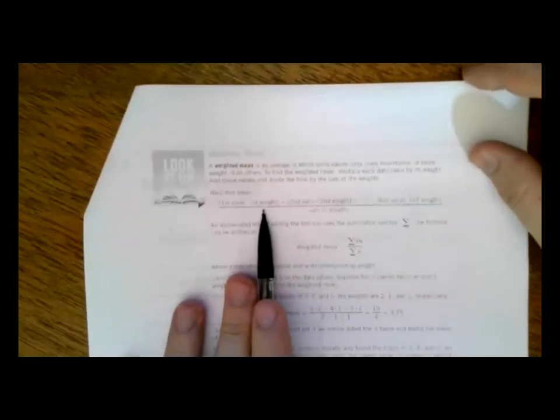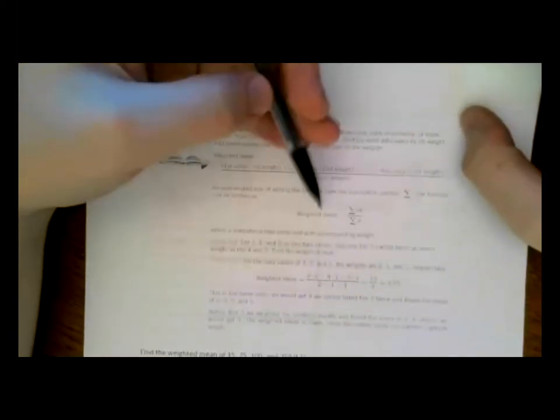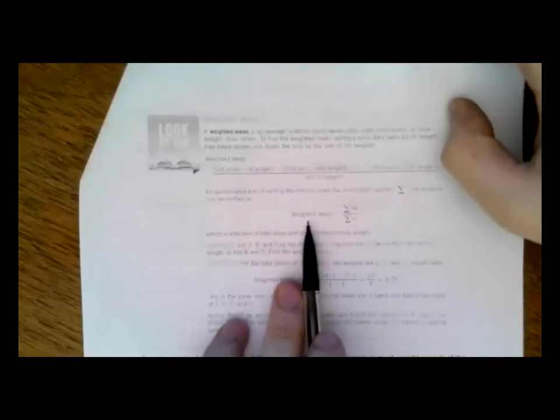So what we did was called a weighted mean. And all a weighted mean is, it's just like finding an average, but certain values are worth more than others. Okay. So the way that we look at this is we have our first value multiplied by our first weight, plus our second value multiplied by our second weight, and so on till our last one. So we're still finding an average, but we are weighting them differently. Okay. So in math speak, here's how we can find a weighted mean. That's our little formula here.